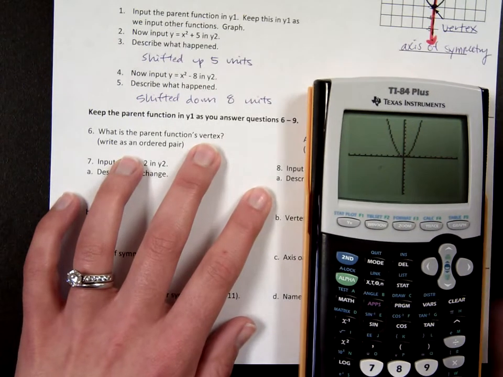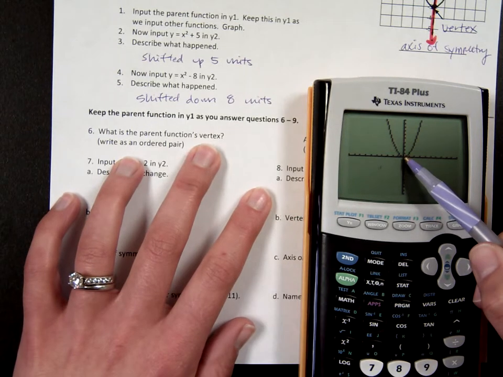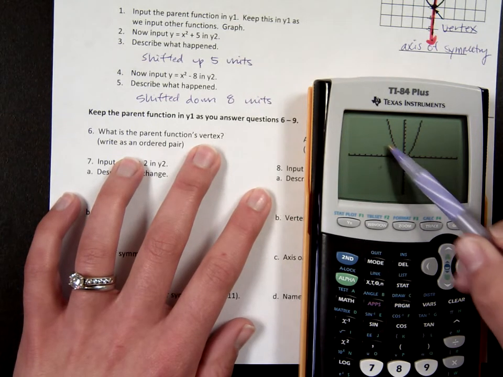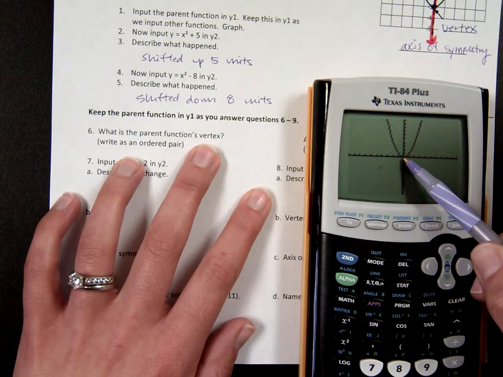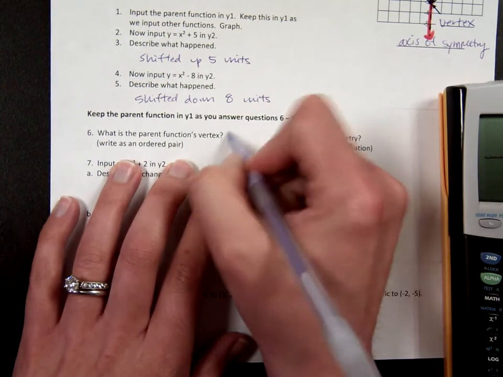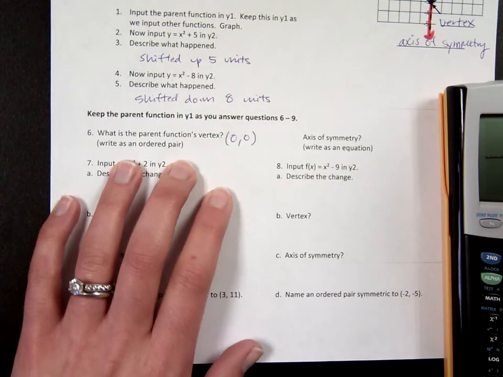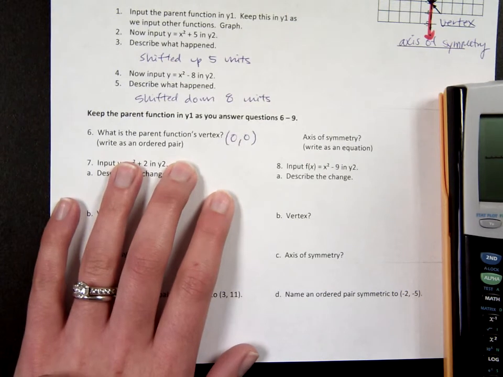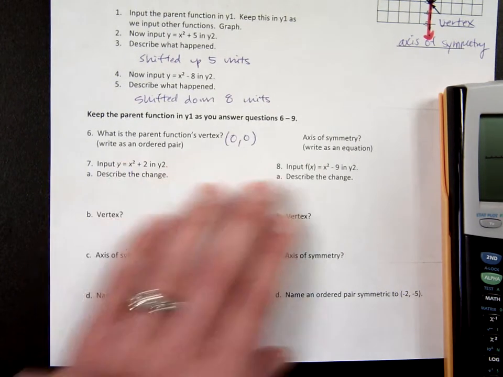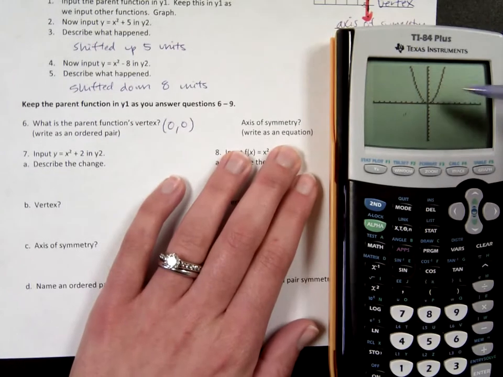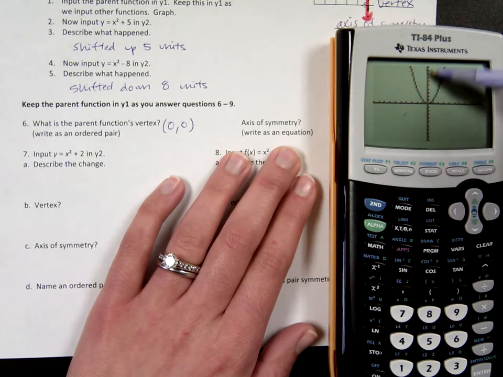So if I'm looking at my calculator, that vertex is right here where it switches from decreasing to increasing, and that point is 0, 0. So the parent function's vertex is always 0, 0. Now, the axis of symmetry, we kind of already talked about this, goes right through the middle and cuts that parabola in half. So here, it's going to be the y-axis.